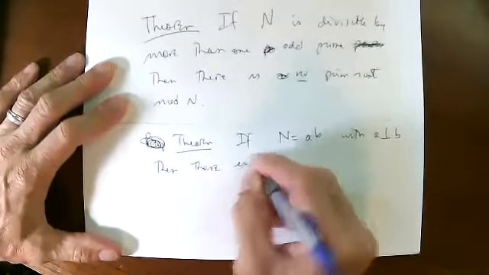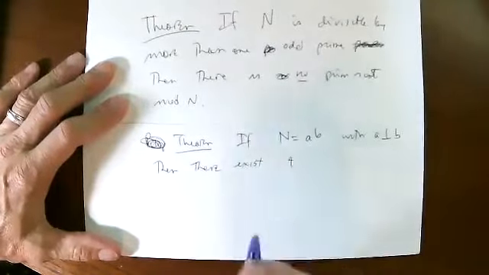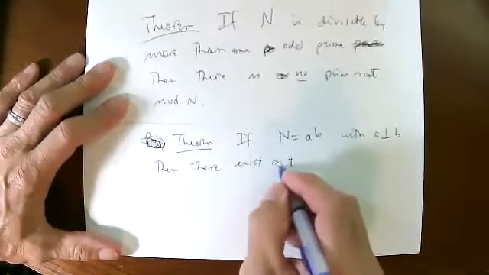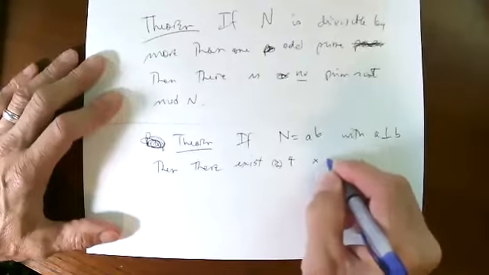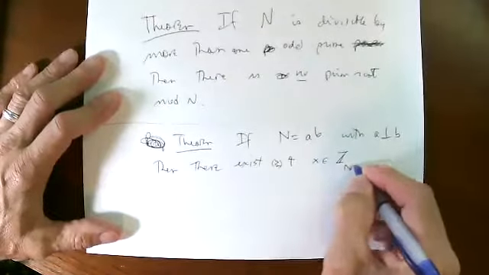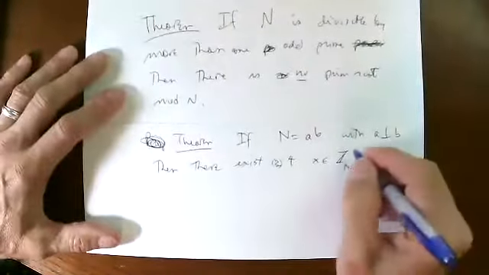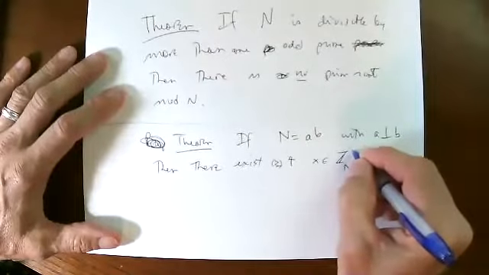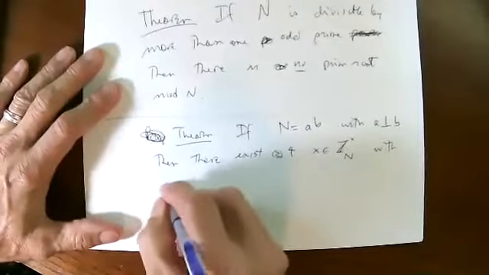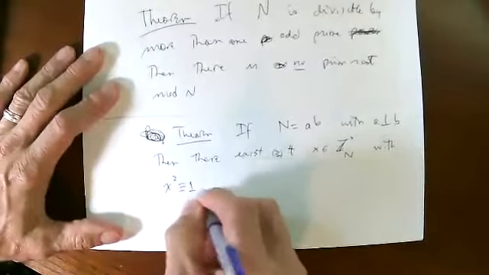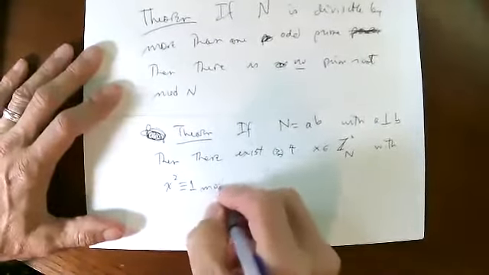There exist at least, I should say, greater than or equal to, but anyway, I can at least find 4 congruence classes x mod n. They're going to end up being invertible, as you'll see in just a second, but I'll prove that separately. They'll all have the property that their squares are congruent to 1 mod n.